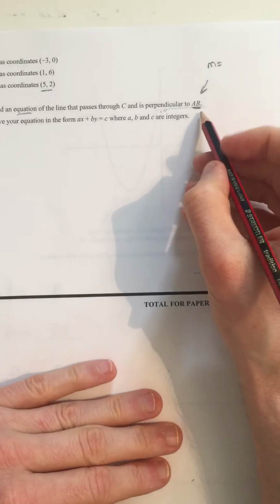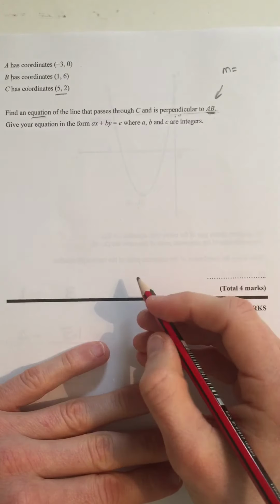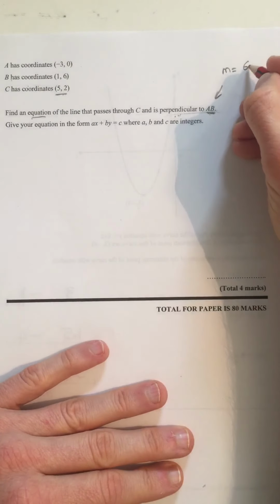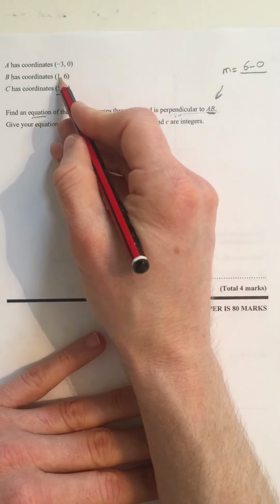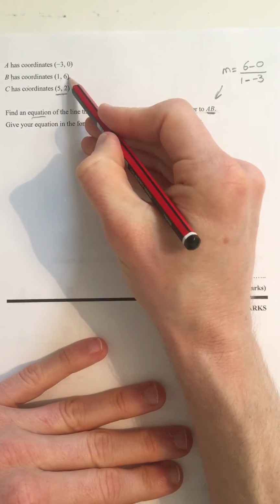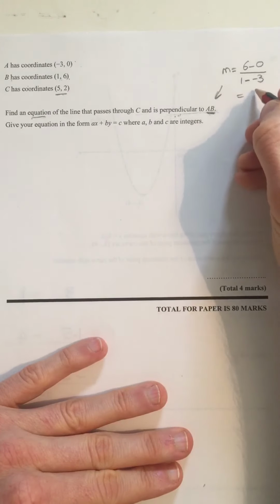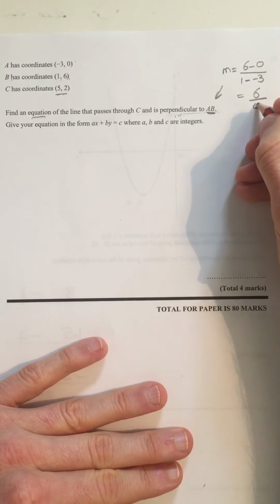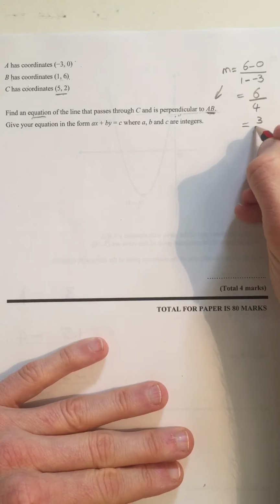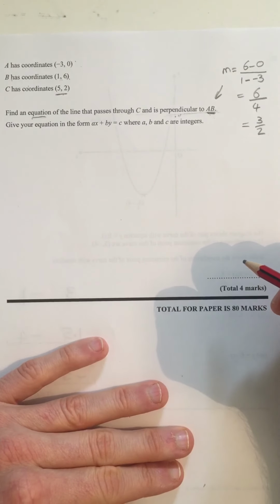So let's work out the gradient of the line AB first of all. So the gradient is the change in the y coordinates divided by the change in the x coordinates. So in this case here, the change in the y coordinates, we'll do 6 take away 0. The change in the x coordinates is 1 take away -3. So I've just done 6 take away 0 divided by 1 take away -3. 6 take away 0 is 6, 1 take away -3 is 4, because the two negatives make a positive, and 6 over 4 simplifies to be 3 over 2. So that's the gradient of the line AB.